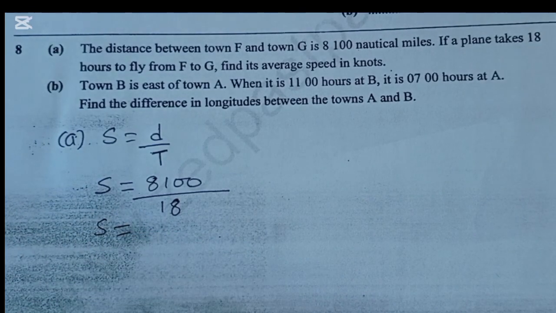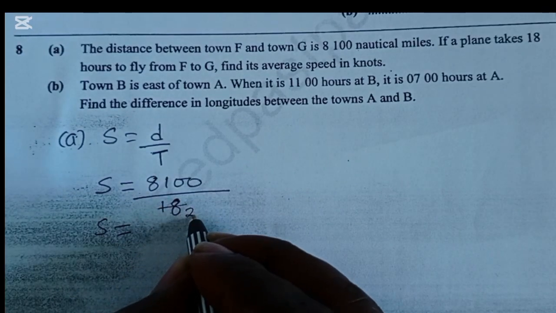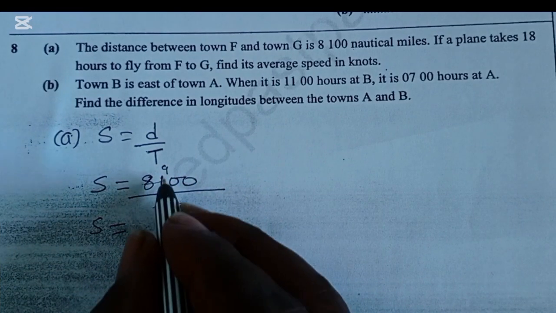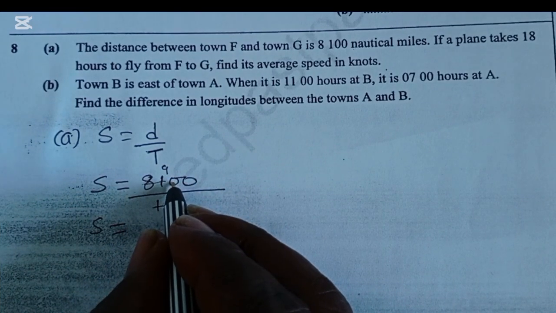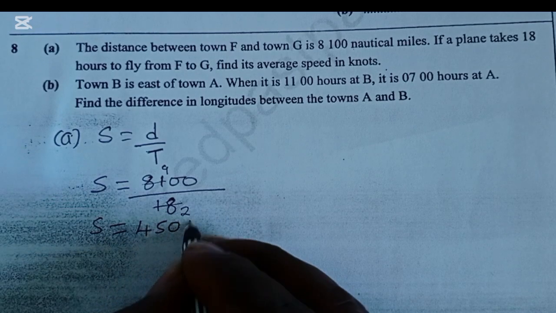So average speed, remember this is paper 1, you don't need to use a calculator, but 9 can go there, 2, 9 can go there, 9. So 2 into 90, that is 45. So it is 450 knots.